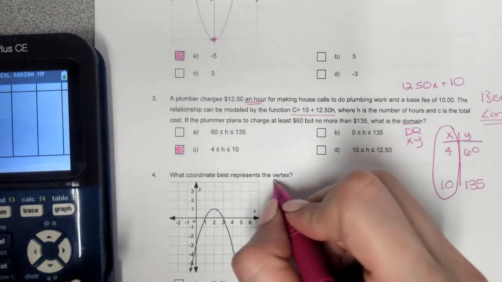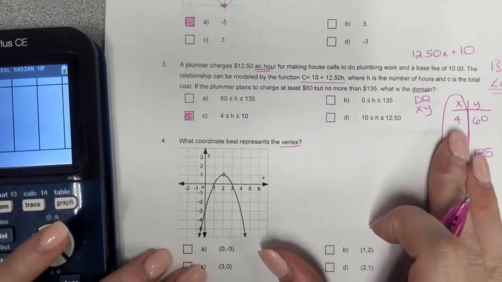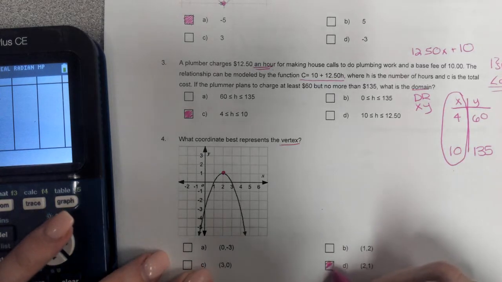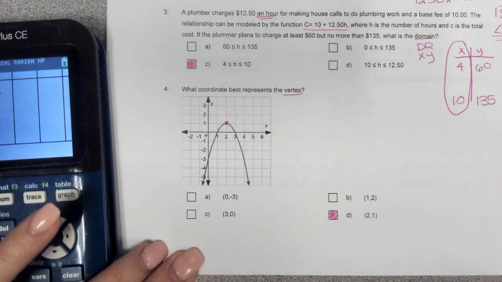What coordinate best represents the vertex? The vertex is the highest or lowest, that maximum or that minimum, and it's right there at 2, 1. Make sure you know how to write your ordered pairs because 2, 1 and 1, 2 are very different.